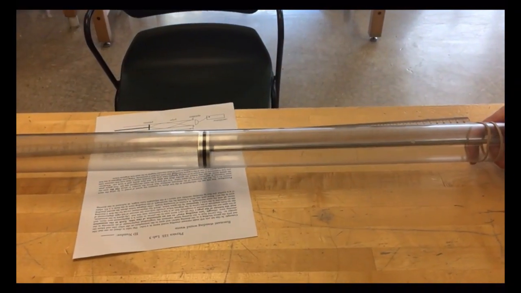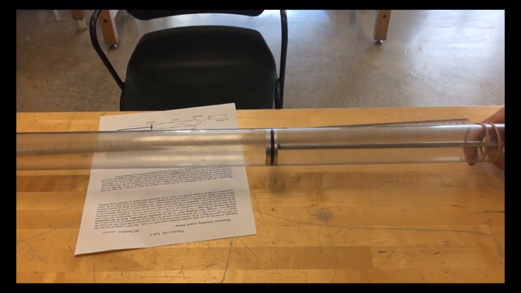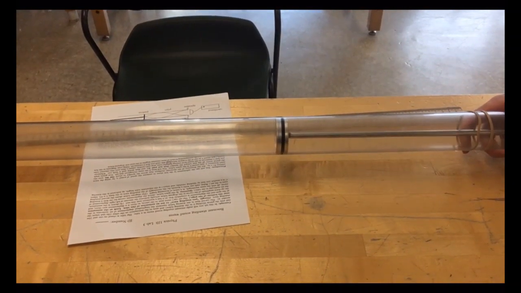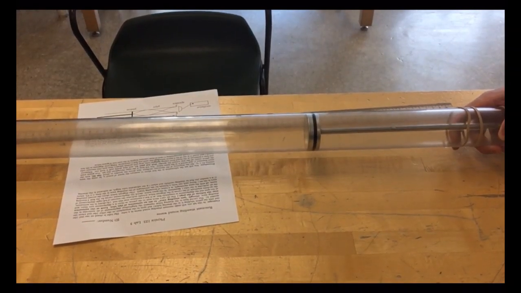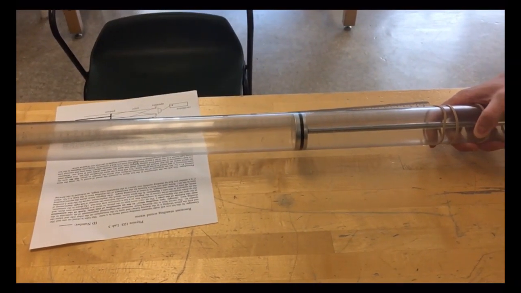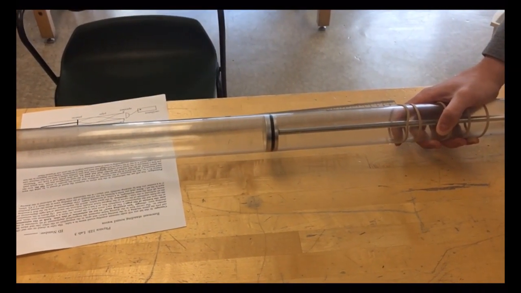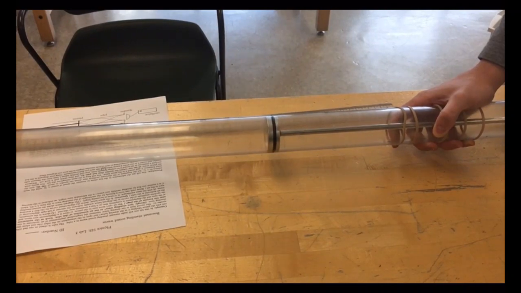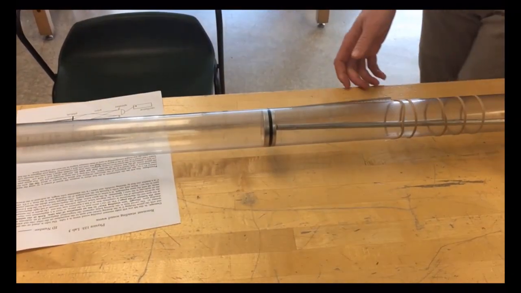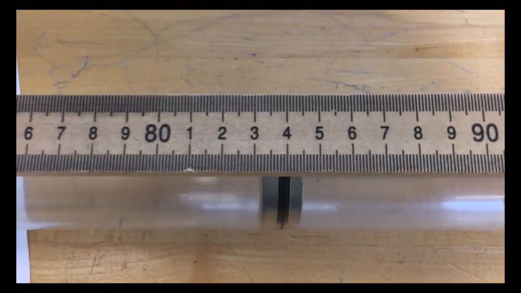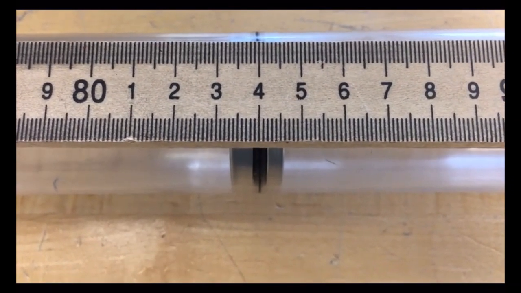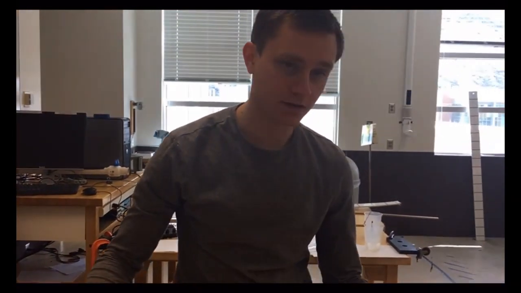And then we'll do one more. And those are your 4 resonant lengths. Go ahead and turn this off. That's all the data that you need for this lab.